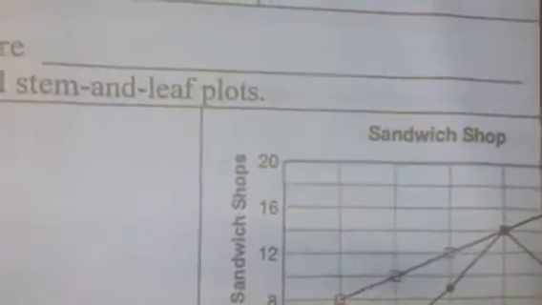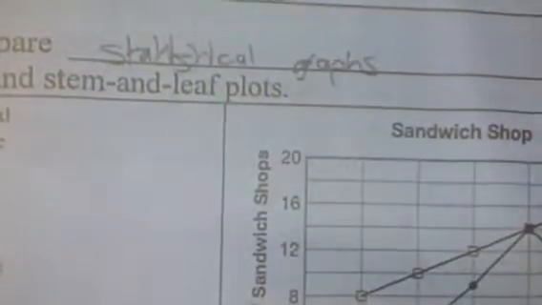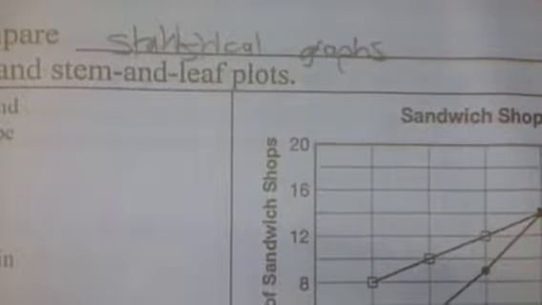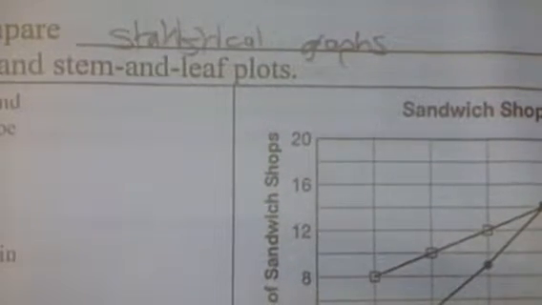Alright, today we are finishing lesson 2, our objectives, excuse me, objective 22. I will be able to analyze and compare statistical graphs using bar graphs, line graphs, circle graphs, and stem and leaf plots. So we looked at a couple of these on Friday. We will finish this out today.